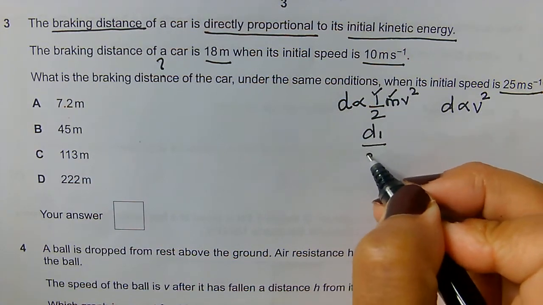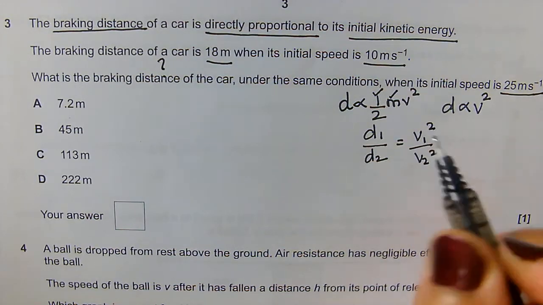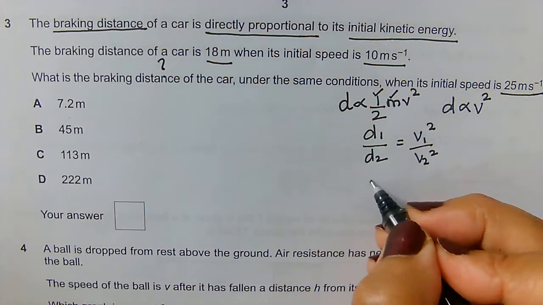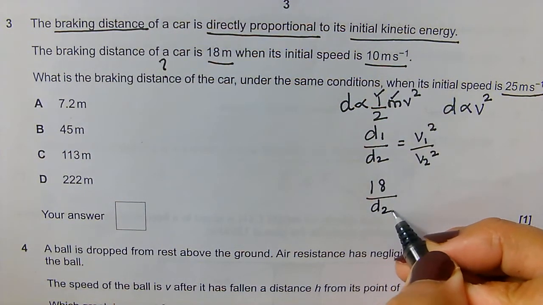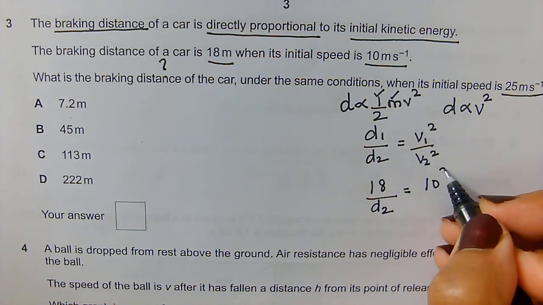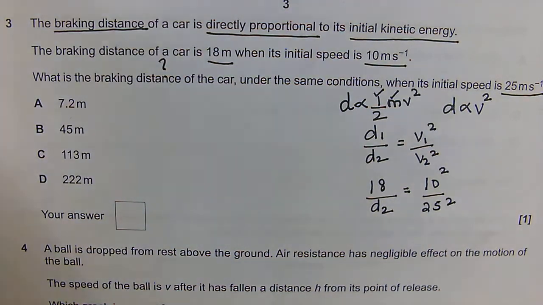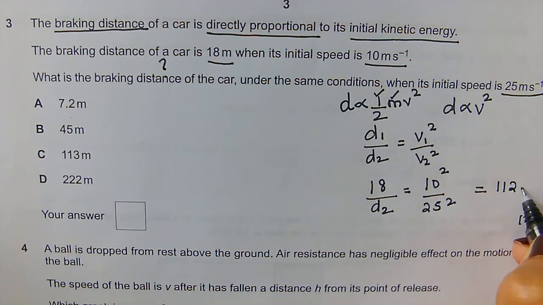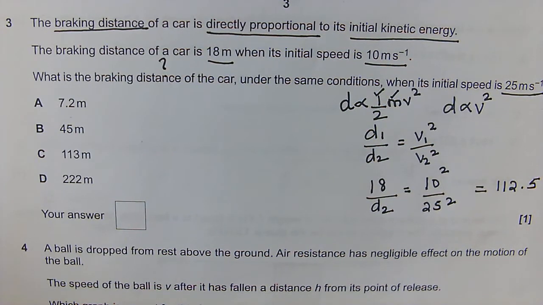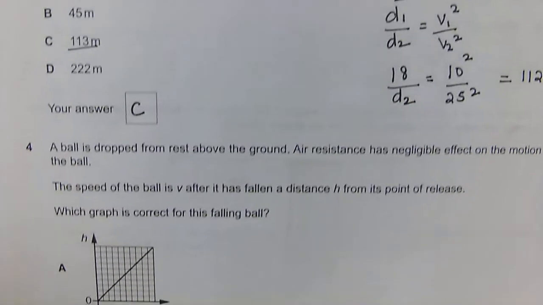So d1 over d2 is equal to v1 squared over v2 squared. d1 is given as 18 meters, so 18 divided by the second braking distance, which is what you have to find. v1 squared is 10 squared and v2 squared is 25 squared. If you rearrange this, you will get the value as 112.5, which is the same as 113. So the answer is C. Okay, now moving on to the fourth question.